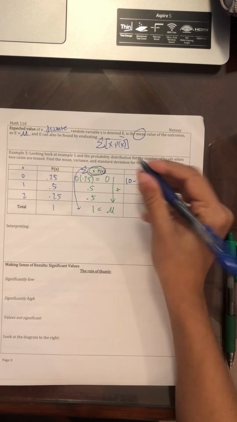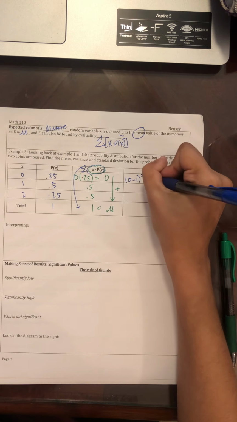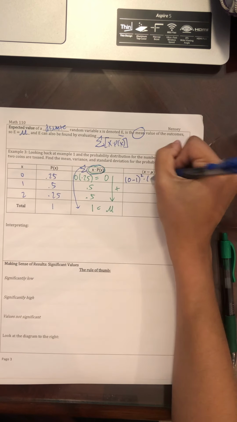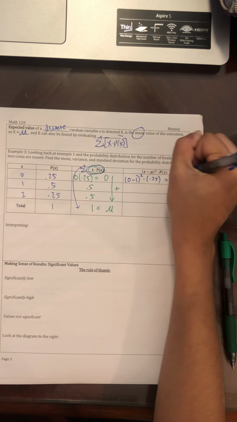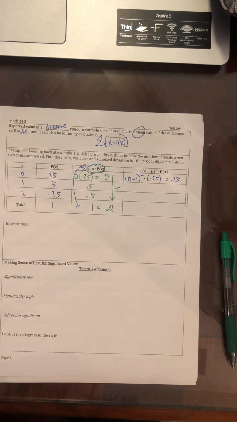0 minus your mean, which is this value right here. And you can't do this part without finding the average. Squared times your p of x, 0.25. All right, so 0 minus 1 is negative 1 squared, which is 1, times 0.25 is 0.25. You're going to do this for all of them.